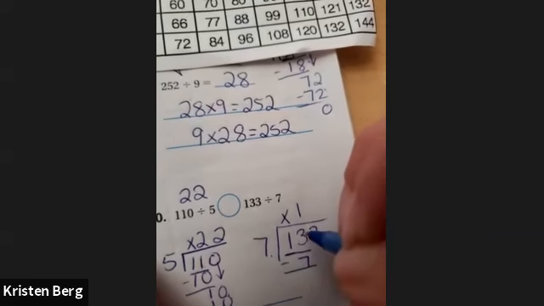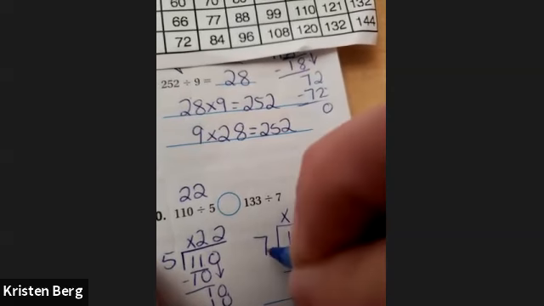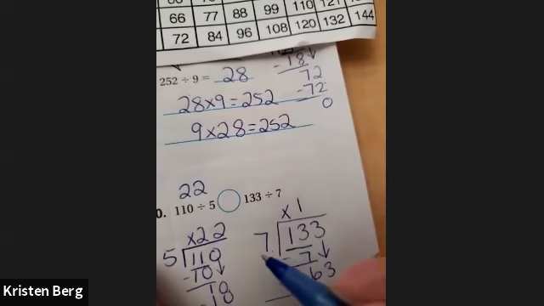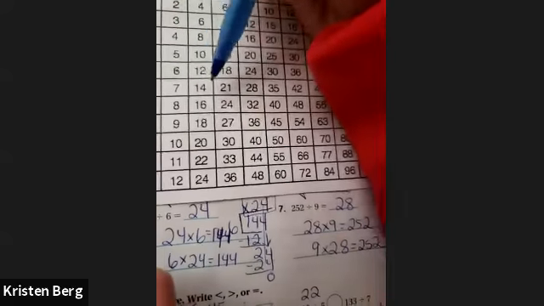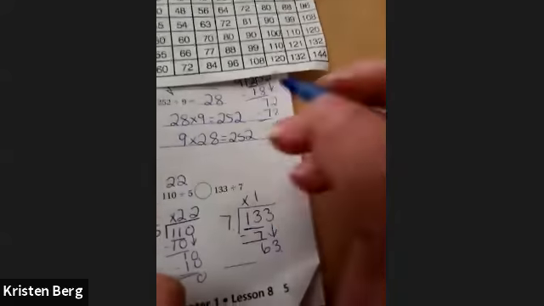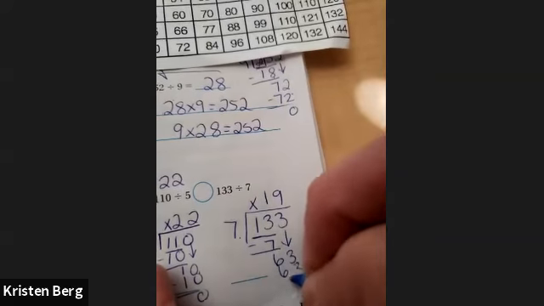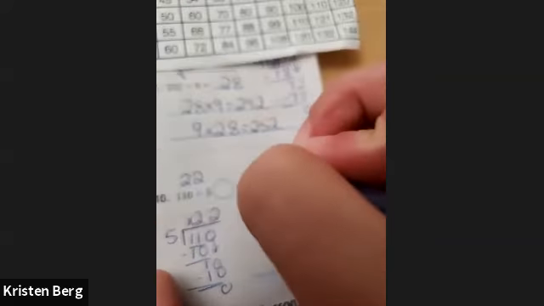So that would be 7. Check it. So 13 minus 7 is 6. Check. Yes, it is smaller. Bring down. How many 7s will go into 63? So going by 7s, get as close to 63 as possible. Oh, there it is. That goes in 9 times. So 9 times 7 is 63 with nothing remaining. Your answer to that one is 19.